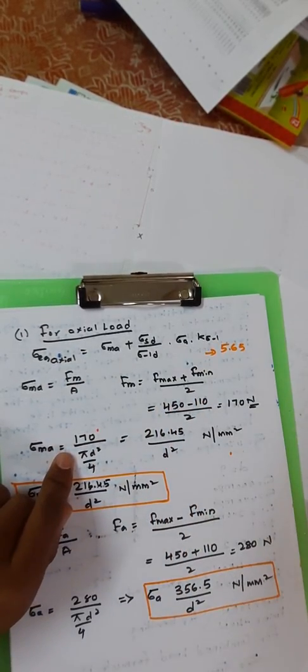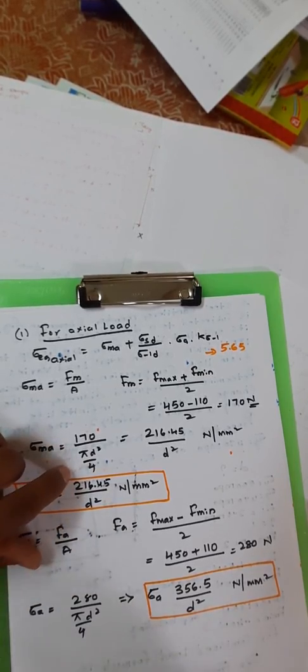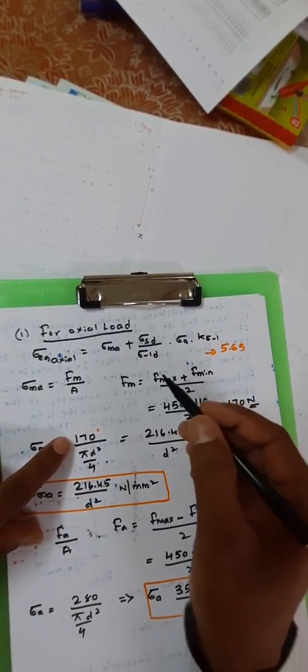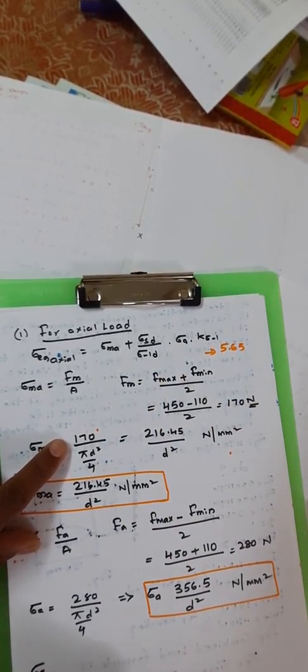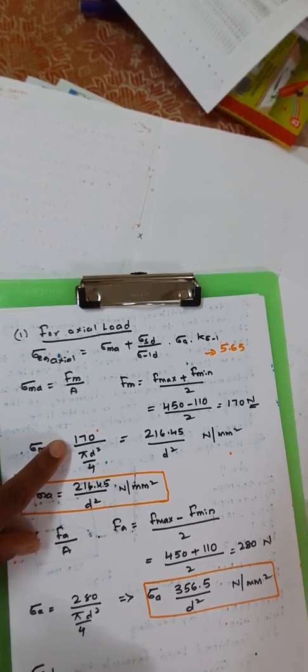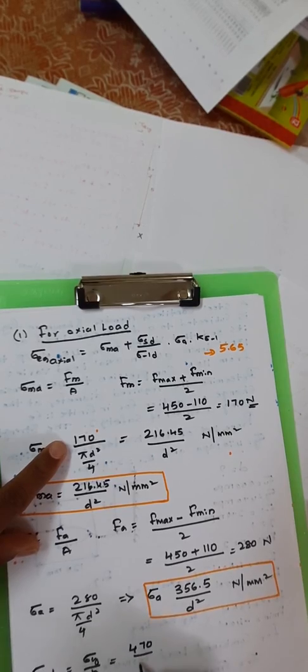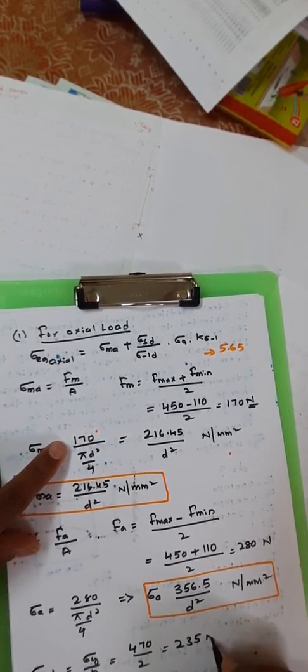Next, what we need to find out? We need to find out sigma SD. Sigma SD is equal to sigma y divided by n. We know the sigma y, the yield stress, which is given in the problem, 470 divided by 2, which is 235 Newton per mm square.